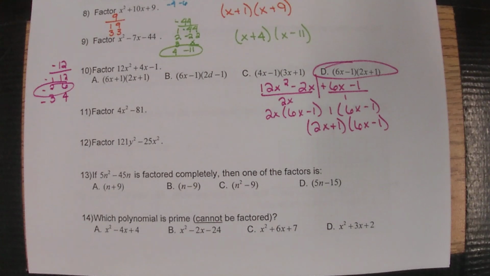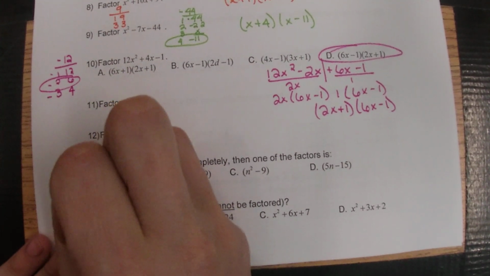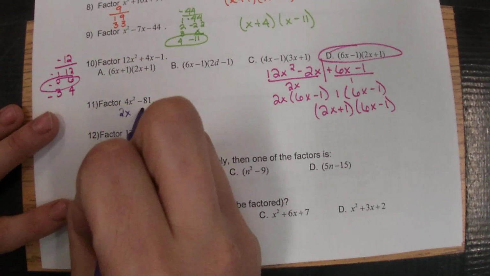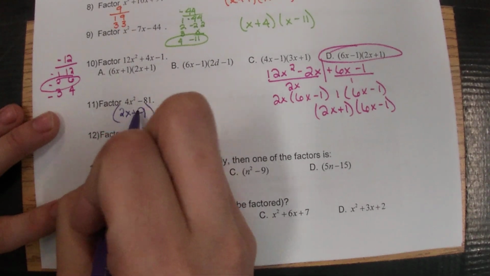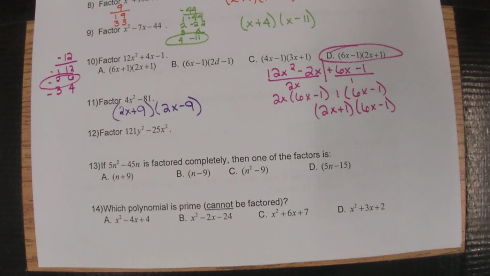Number 11 is 2 terms. It does not have a GCF. So the next thing we could consider is a special case. So 2 times 2 is 4. Half of the exponent is 1. 9 times 9 is 81. So we'll get a 2x plus 9 and a 2x minus 9.